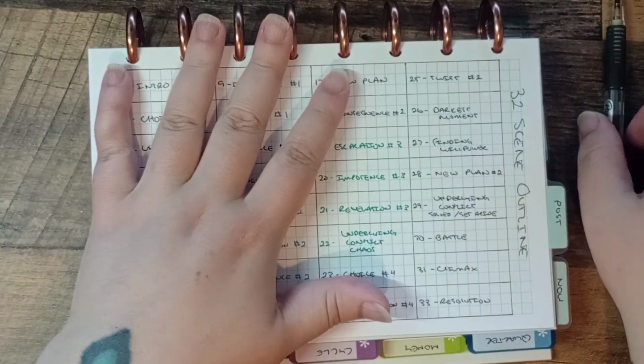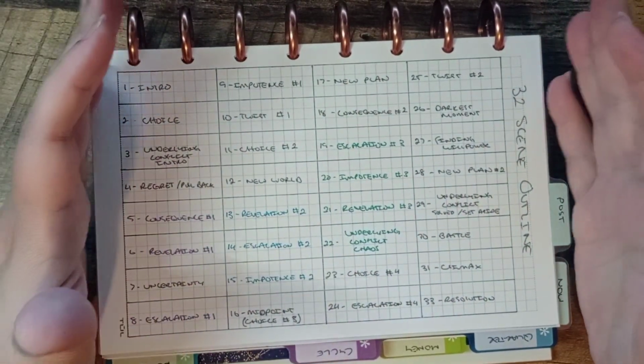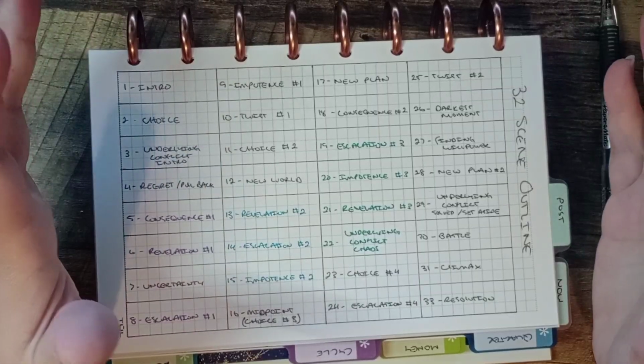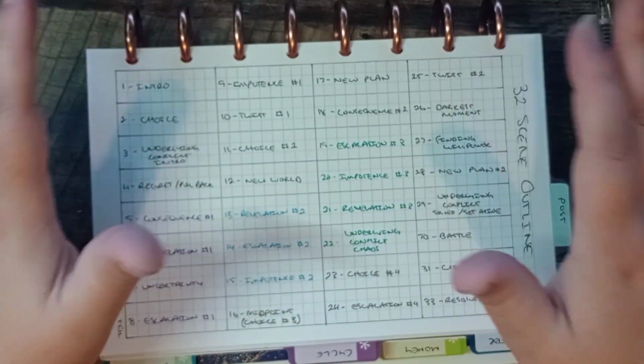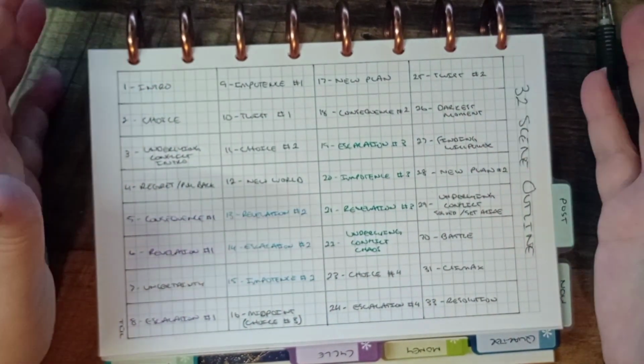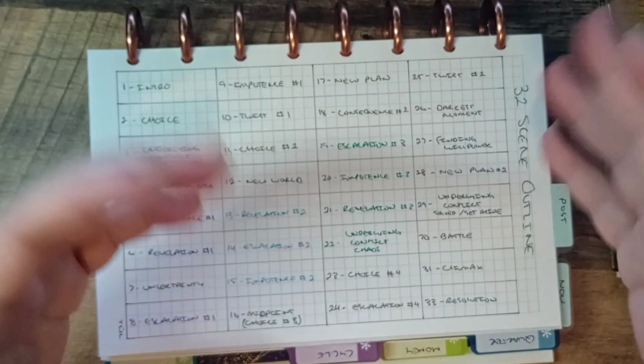So normally I was using Katie Tastic's 2017 outline for writing novels. So the first thing I'm going to do is go over this for writing novels, and then I'm going to talk about how I adapted it to serials, and kind of how this came about.